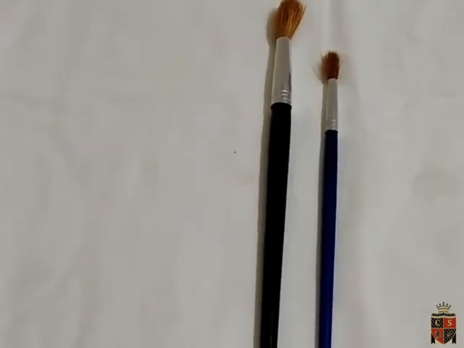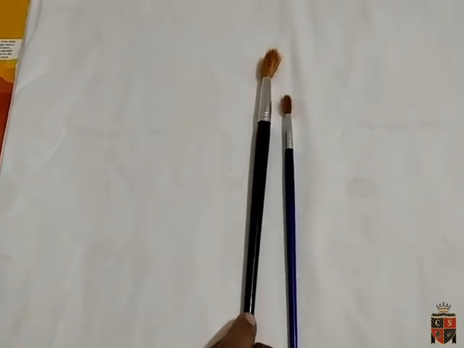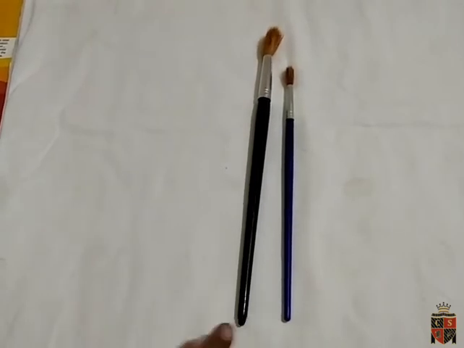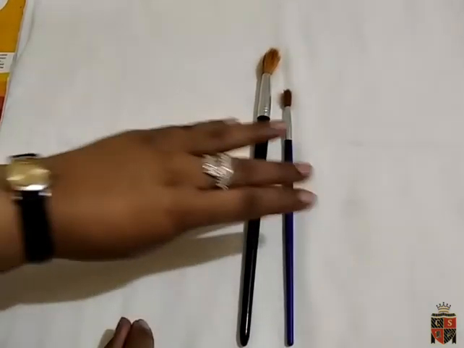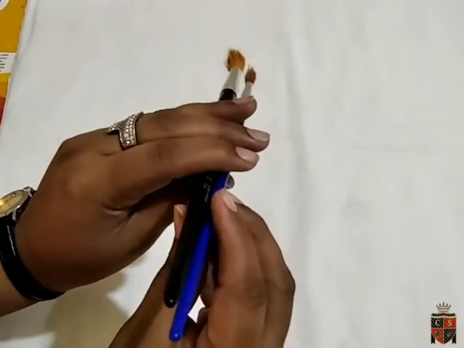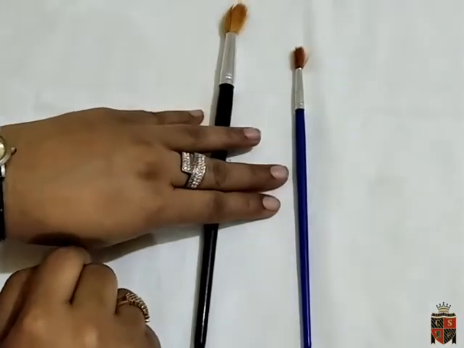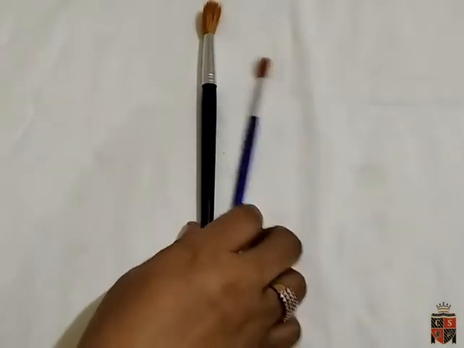Okay, now I have two paint brushes. You can see one is the fat paintbrush and the other is the thin one. This is a fat paintbrush and this is a thin one. You can see that this is fat and this one is thin. A fat paintbrush, a thin paintbrush.